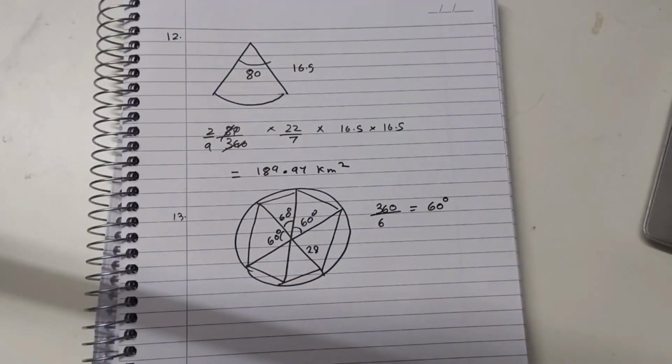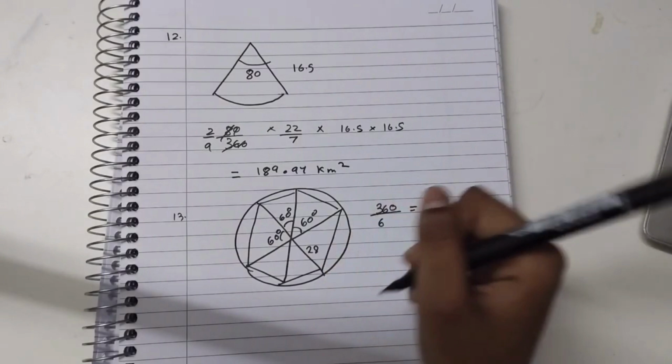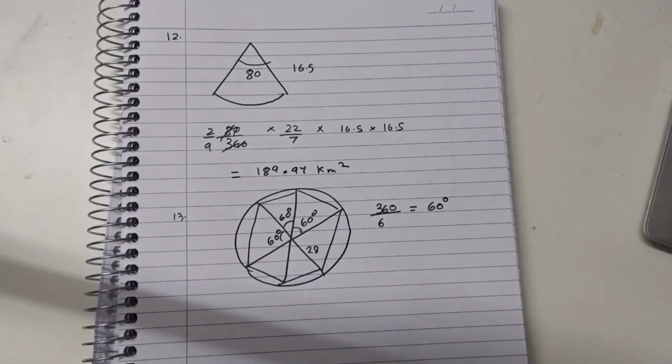So now they're asking us to find the cost of the designs, meaning we need to find the area of this segment. We know that the area of this segment is the area of the sector minus the area of the triangle.